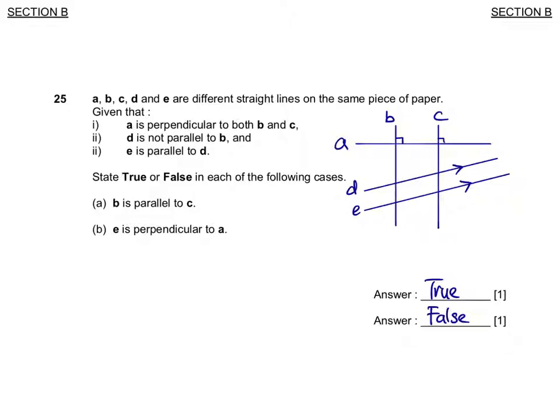Okay, don't draw it perpendicular, because they didn't say it is perpendicular. They only say it is not parallel. You can draw any way as long as it is not parallel to this, or not perpendicular.